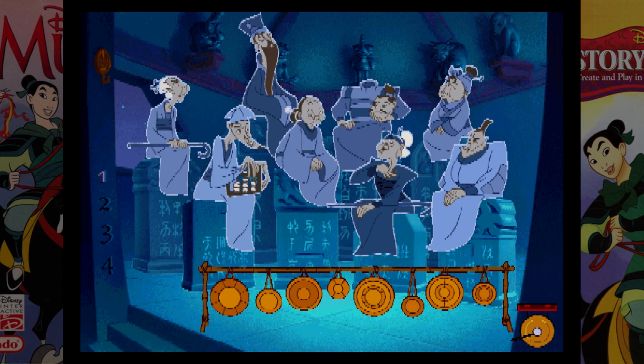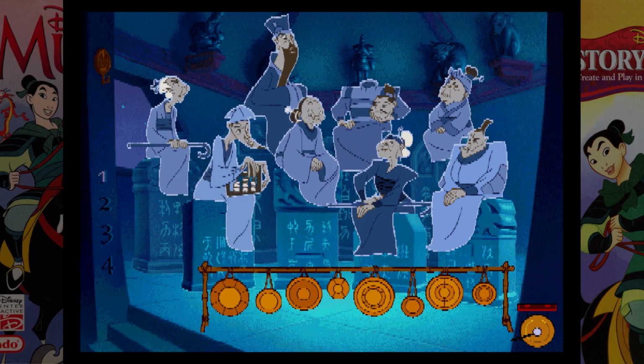I'd hate to be in her slippers. Such a brave young thing. Send Mushu after her. That'll teach her. The whole Fa family's fate is in her hands. She's such a good-for-nothing. Mulan must be hanging out with the wrong crowd.